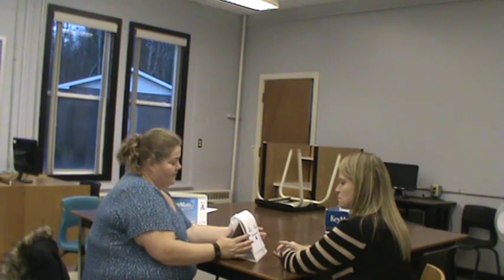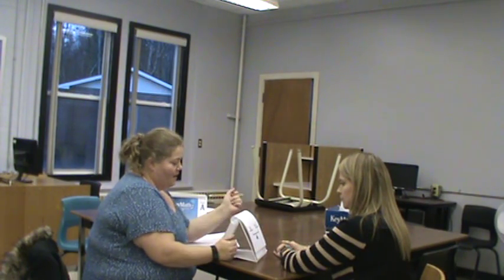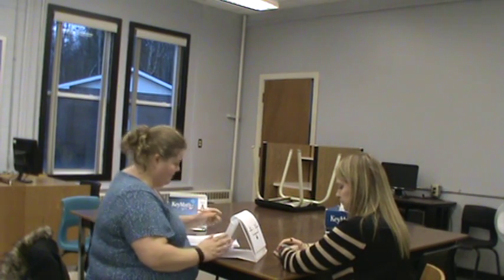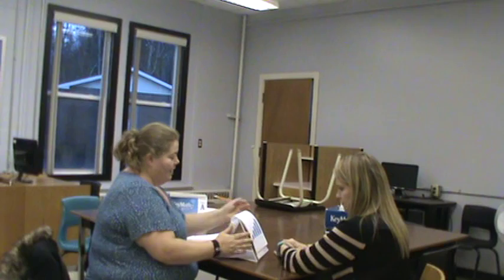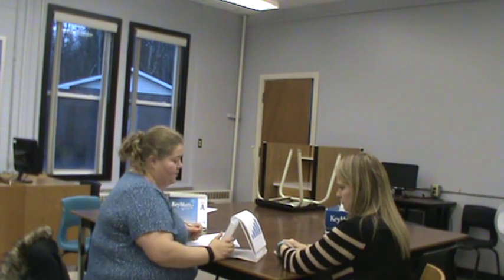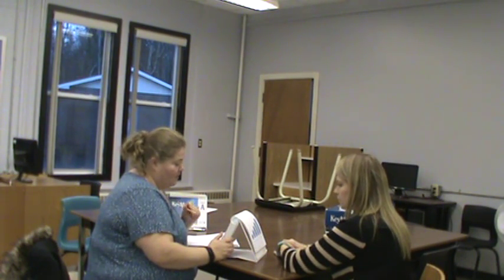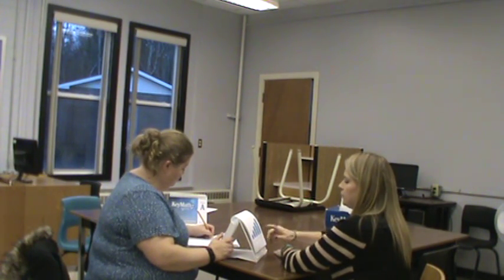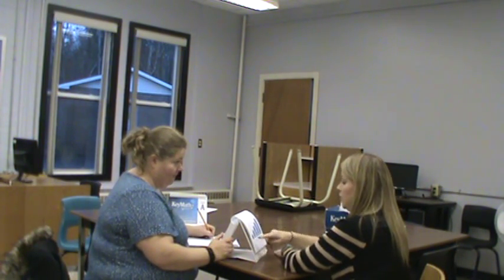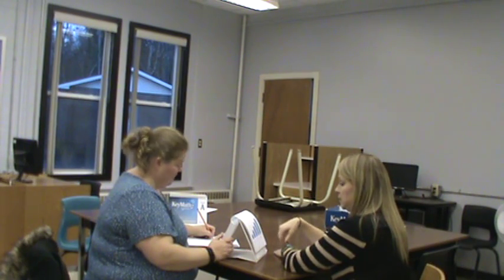This scale needs a number to make it balance. What number belongs in this box? 4. Here are some stacks of cubes. Which 3 stacks will make 8 cubes altogether? A, C, and D.